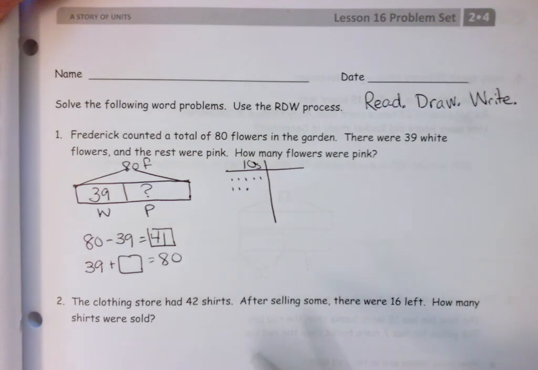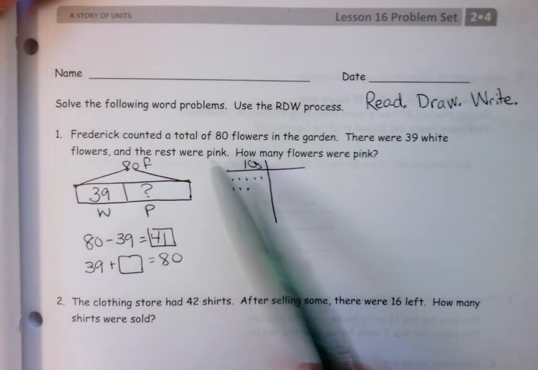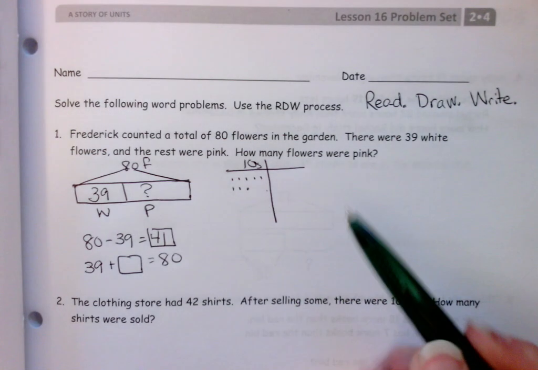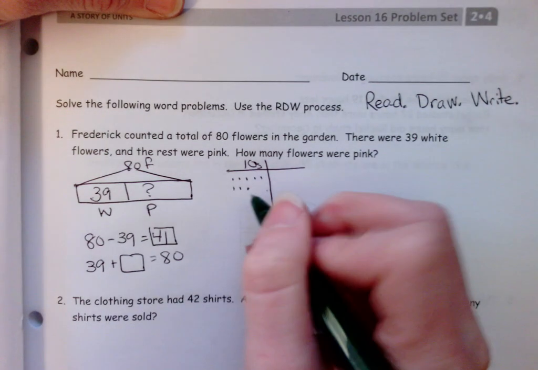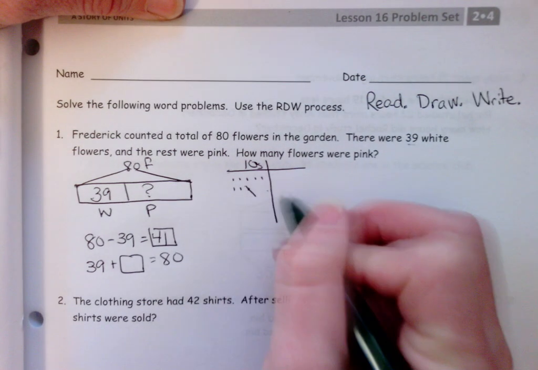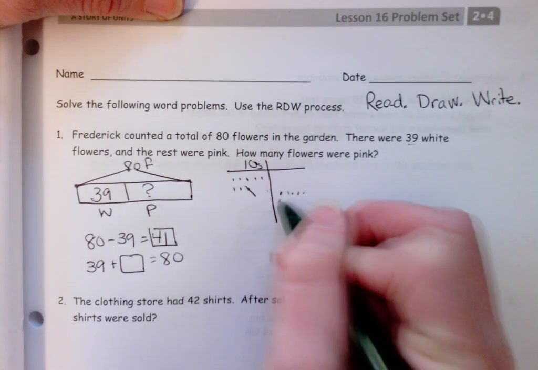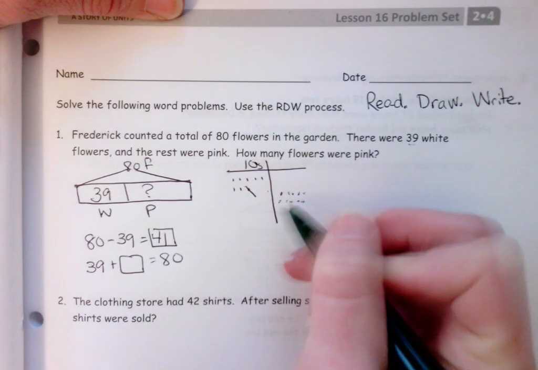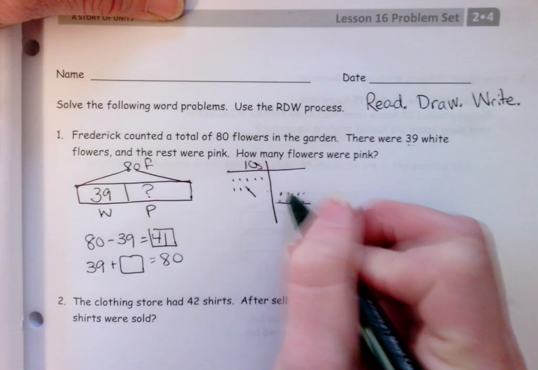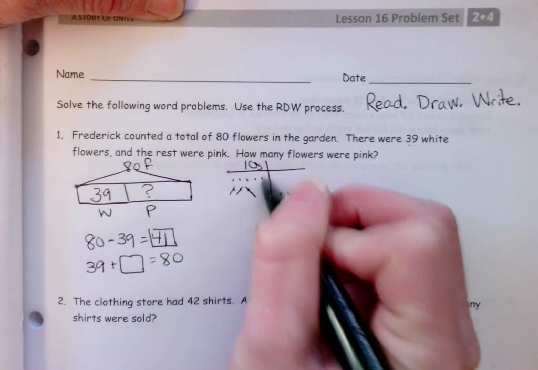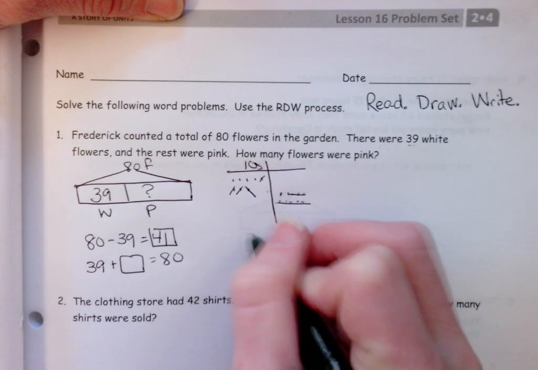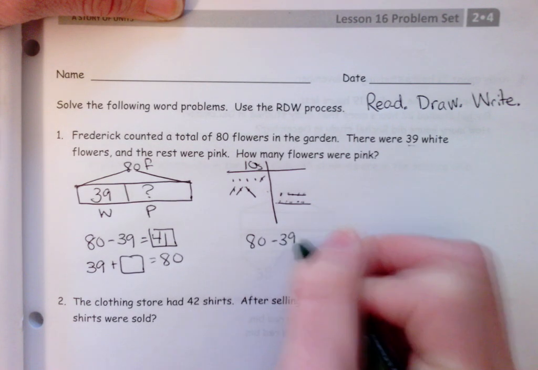And now let me think, okay, I have a total of 80. Some of these are white, the rest are pink. Okay, I'm going to have to subtract. So now I'm going to think about what I need to take away from here. I need to take away 39. I don't have 9 ones. So I'm going to have to trade in or unbundle a 10 for 10 ones. And then I can take away 9 ones and 3 tens, leaving me with 41. So I can still write it as 80 minus 39 equals 41.